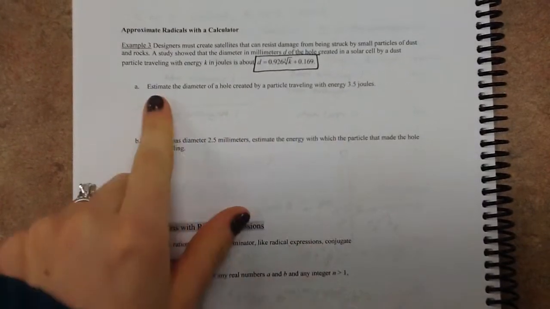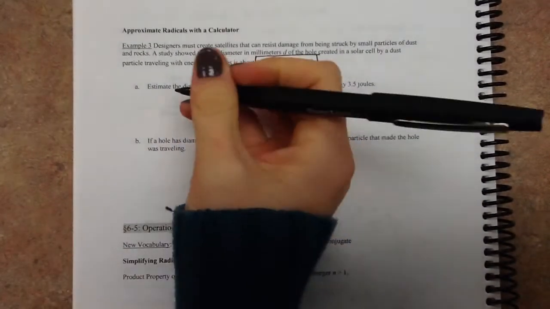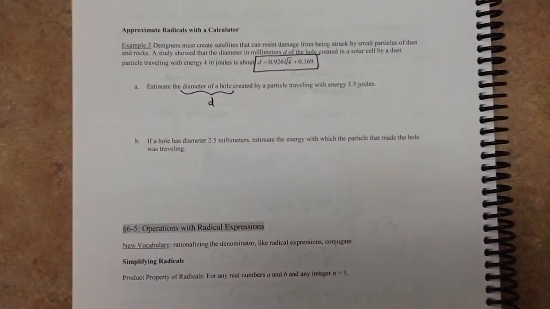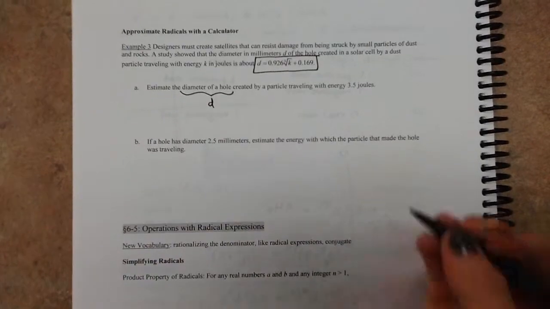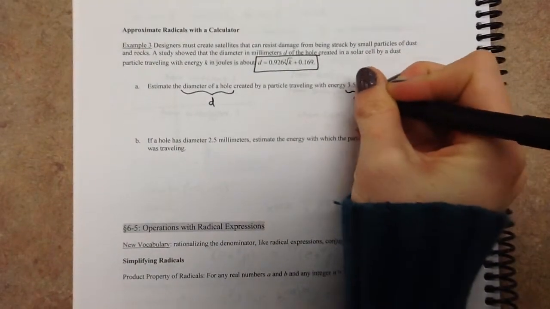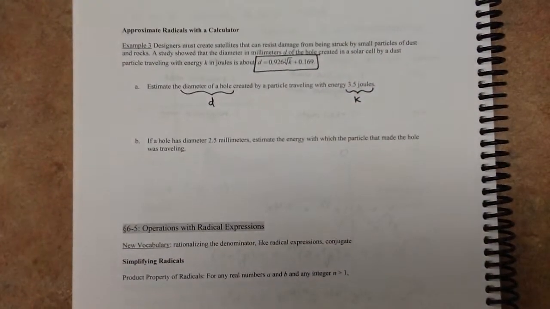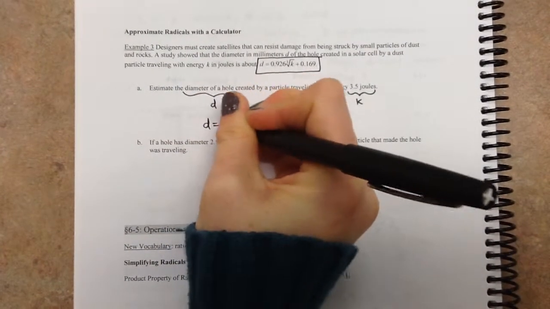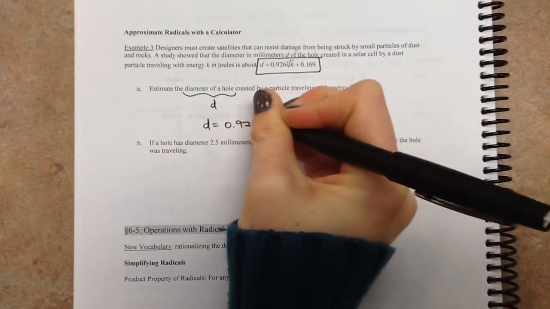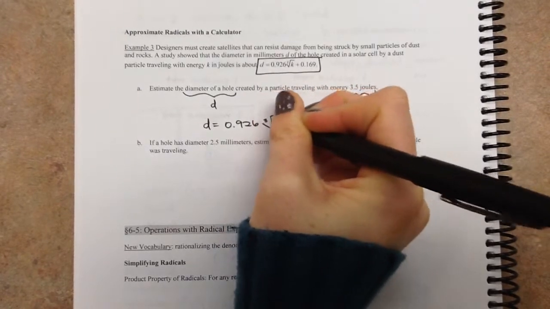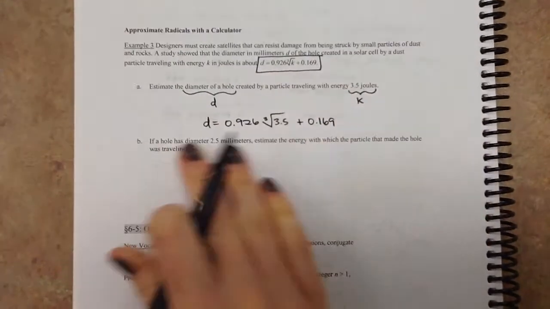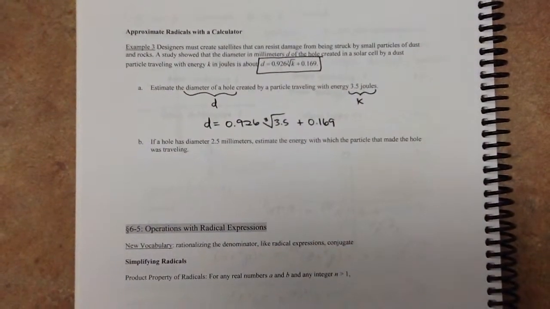So for part A, they say estimate the diameter of a hole. According to this, we are trying to find D. And it's created by a particle traveling with 3.5 joules, so that is K. They give us a value for K, we're trying to solve for D. So D equals 0.926 times the cube root of 3.5 plus 0.169. So I'm writing this all down. I'm going to let my calculator do all the hard work here.